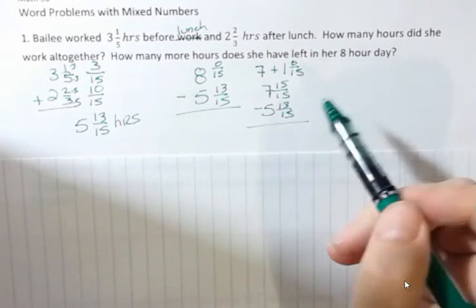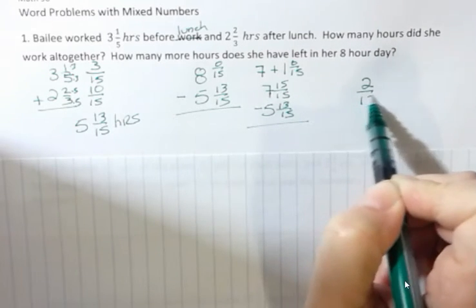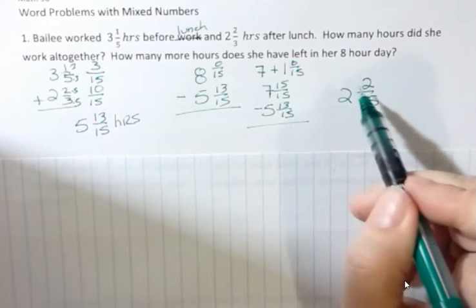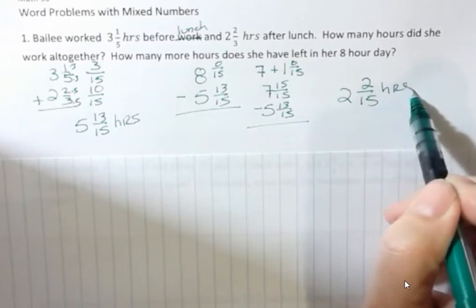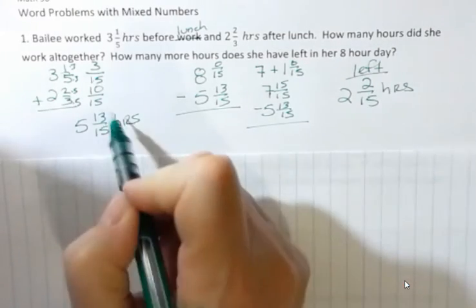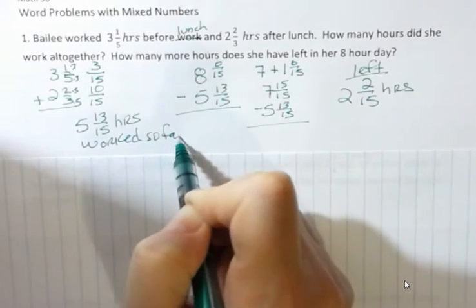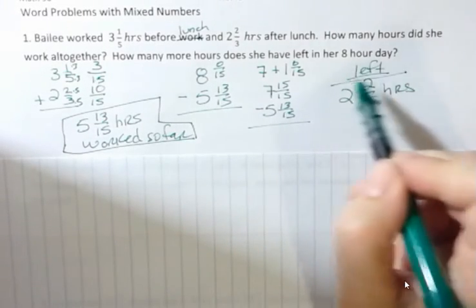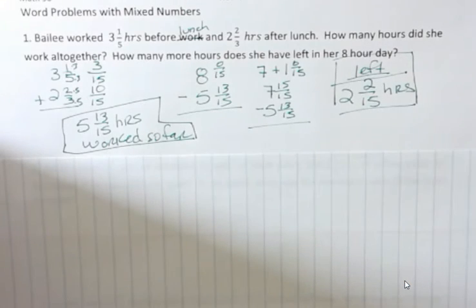And now I'm ready to subtract. 15 minus 13 is 2, and 7 minus 5 is 2. So she has 2 and 2/15 hours left. This is what she has left, and this is what she has worked so far. And those were the two questions that we were asked in that problem: how many hours has she worked and what does she have left? Okay, so that's that one. We had to add and subtract.